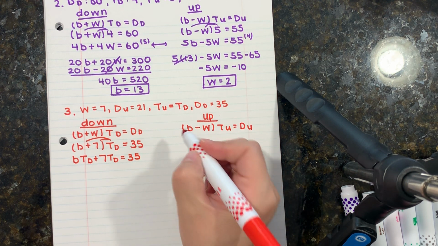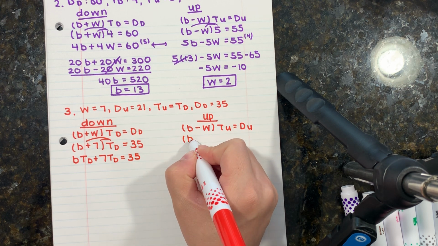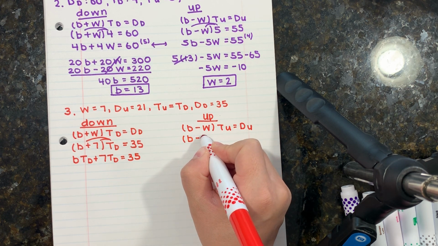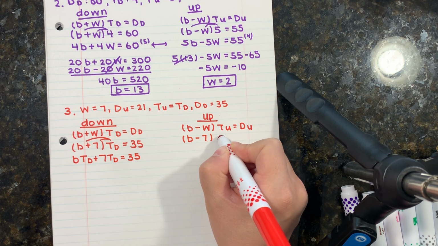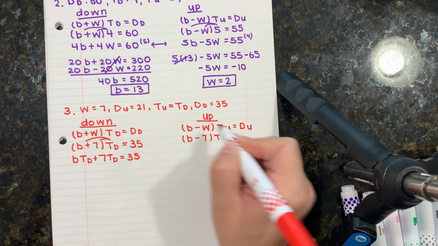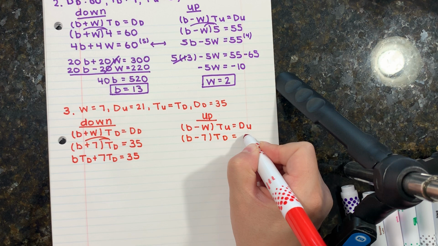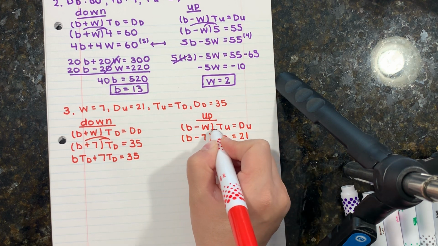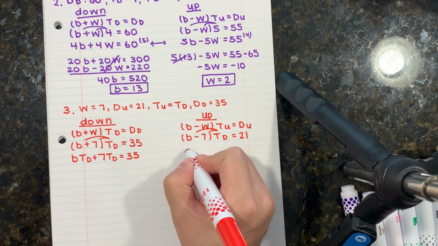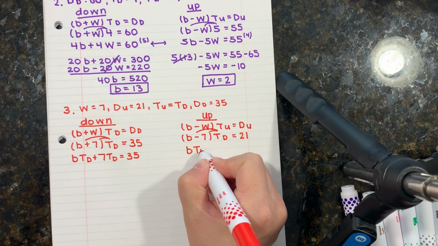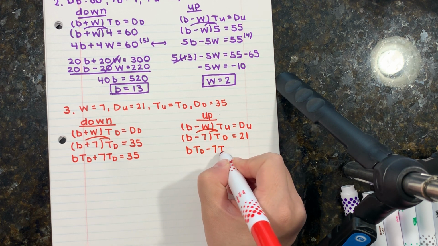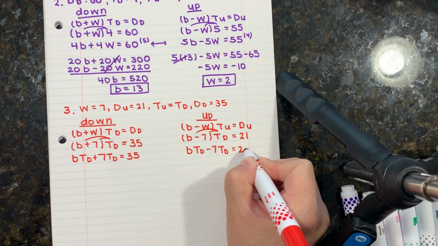Now I'm going to go to my other equation. Again, I don't know what B is, so I leave it as B, but I know that my W is 7. And then I have TU is going to change to TD, and my DU is 21. Now if you distribute your TD, you're going to get BTD minus 7TD equals 21.